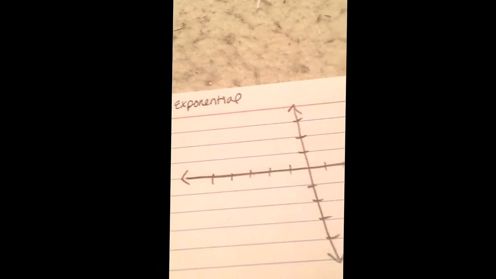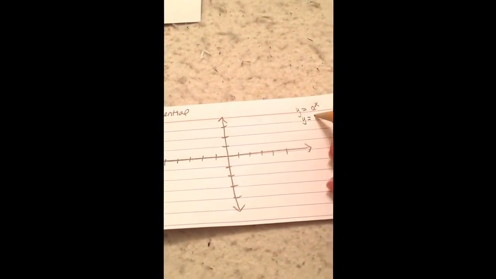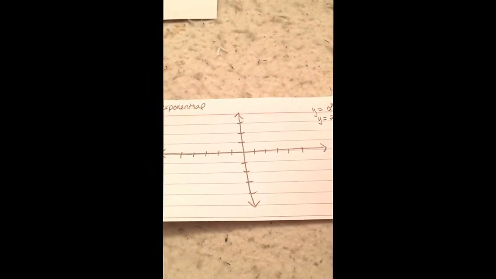So if I have a nice number and I say that I have y equals 2 to the x, then 2 to the 0 is 1. Anything to the 0 power is 1.